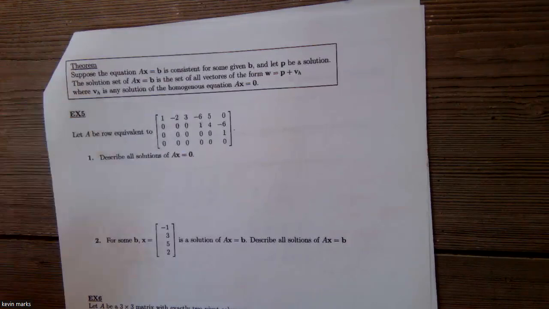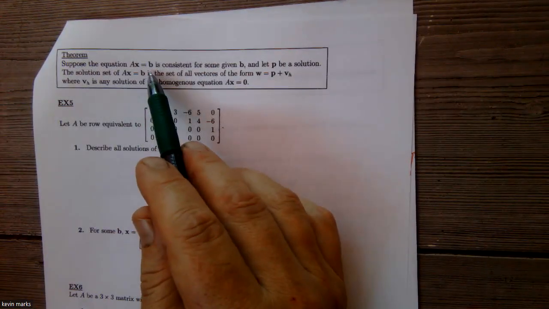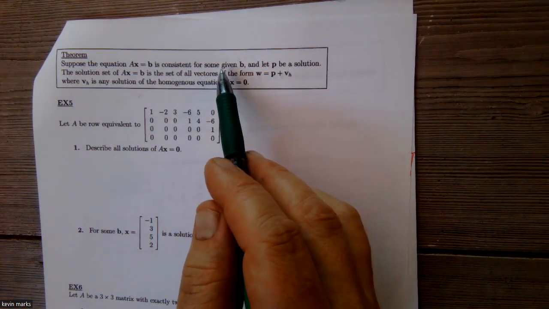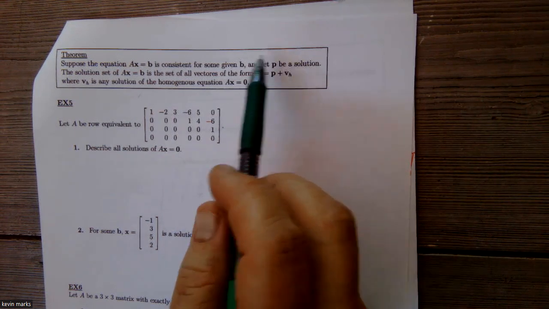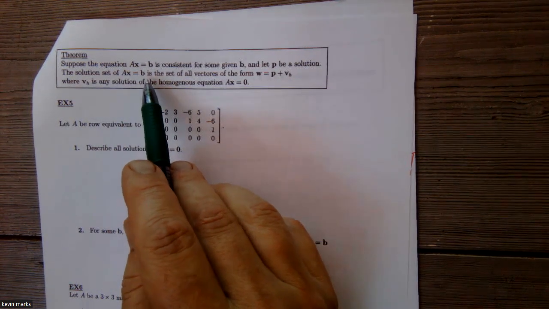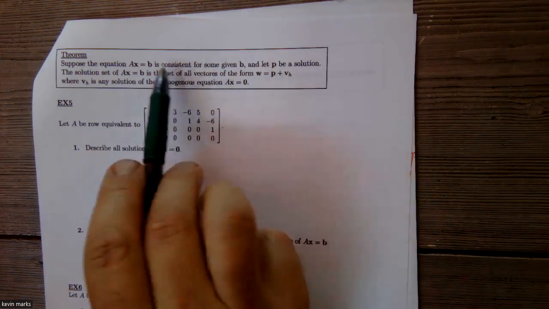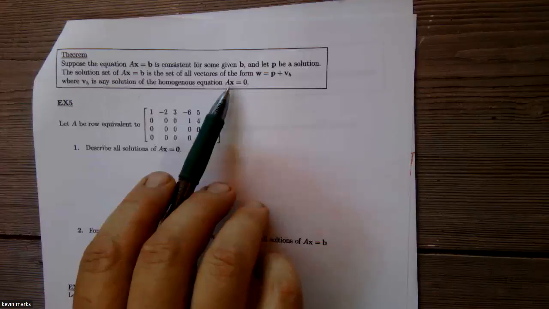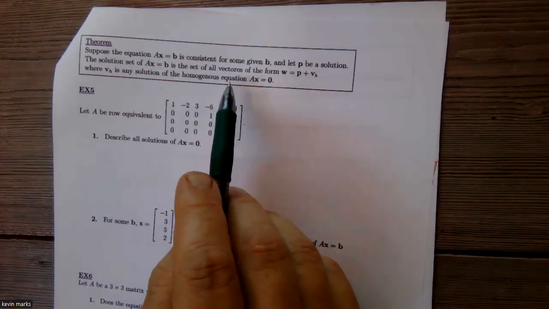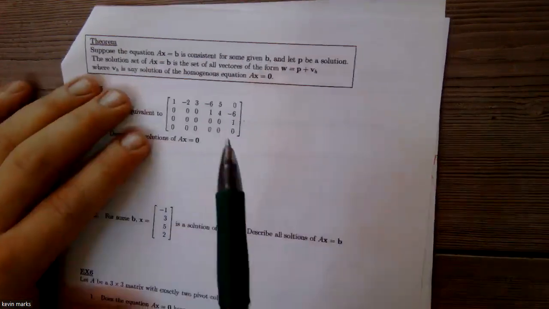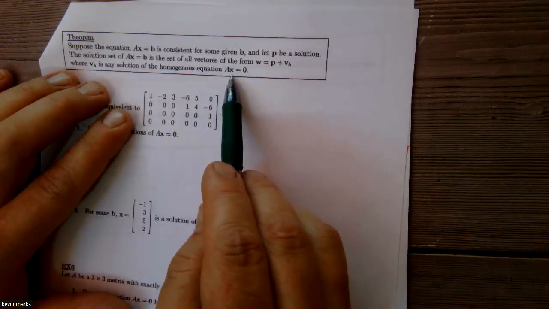you could generalize it. Suppose the equation AX equals B is consistent for some given B, and let P be a solution. The solution set of AX equals B is the set of all vectors of the form P plus V sub H, where V sub H is any solution of the homogeneous equation. Woo, that's a lot. Don't get lost. So hold on. So think of it first off.